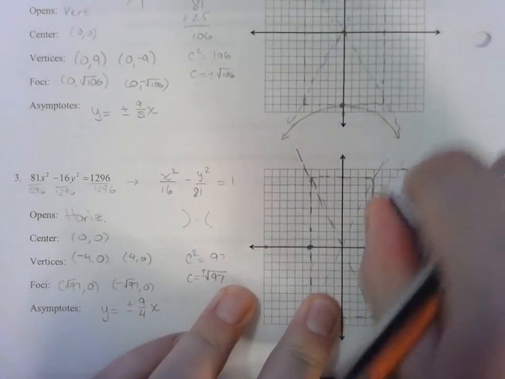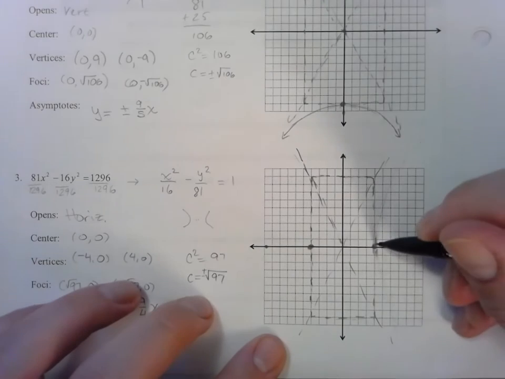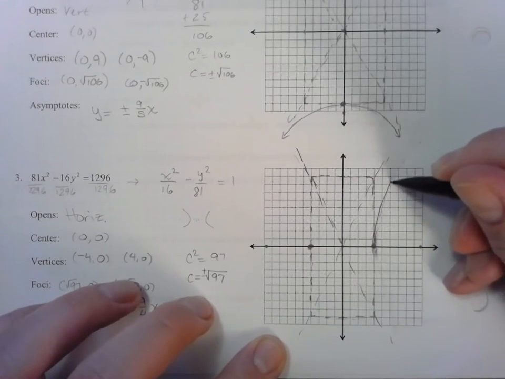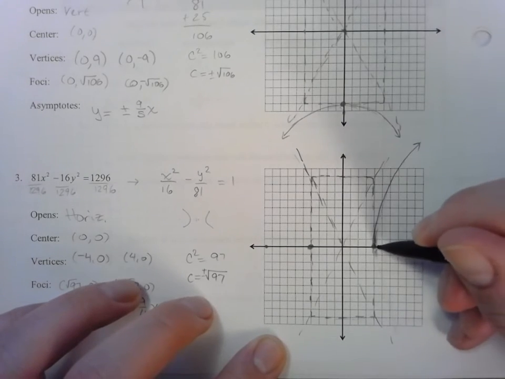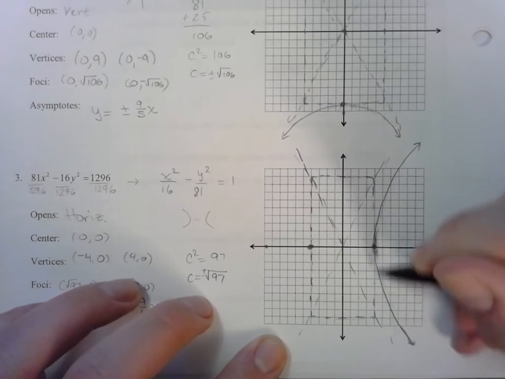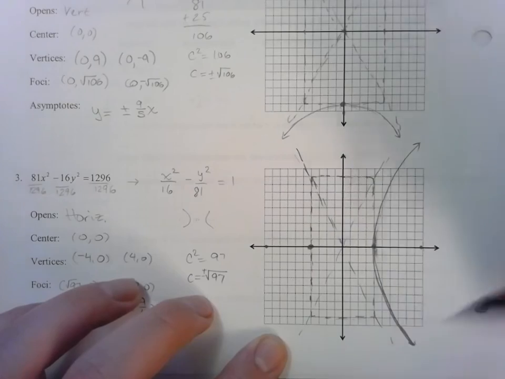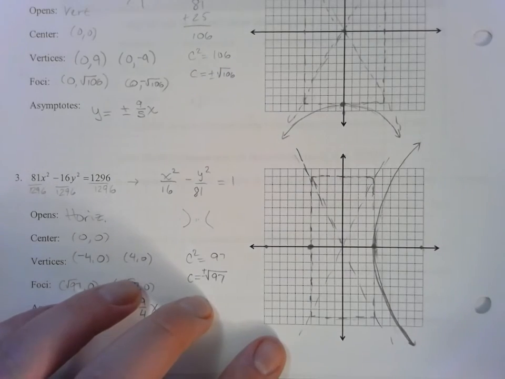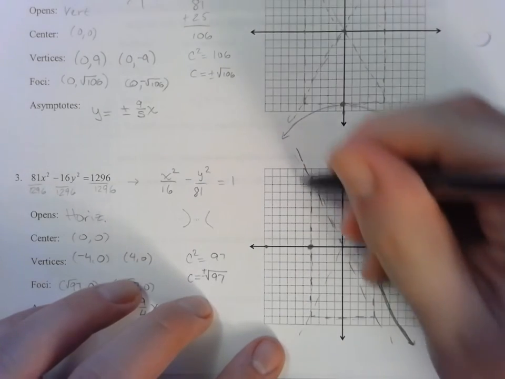Let's try this again. If you don't like it the first time you draw it, you can draw it again. Let's take a look. Alright, that's not terrible. Let's get it close to this.